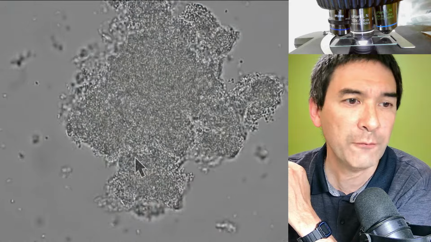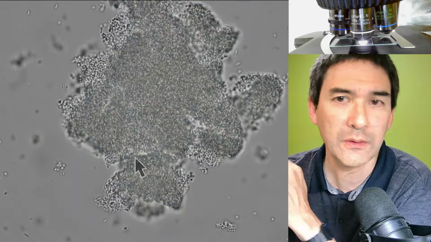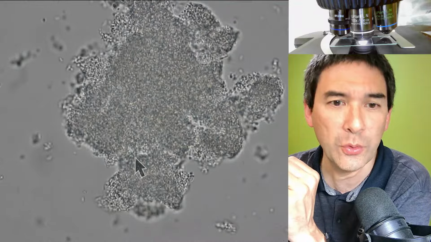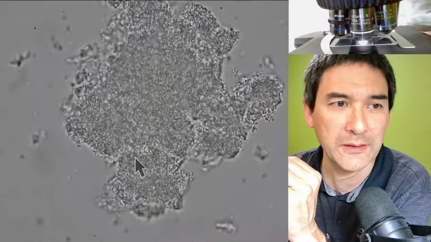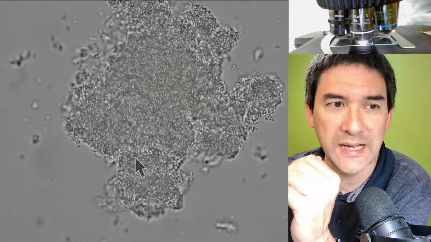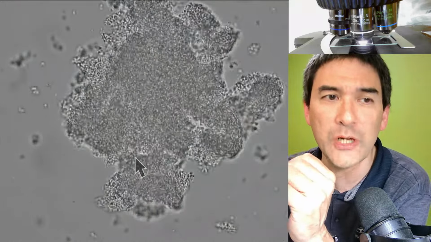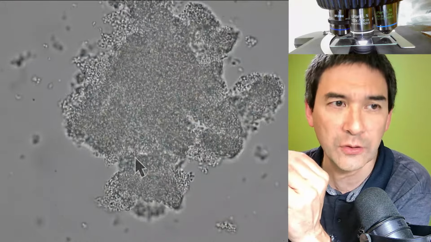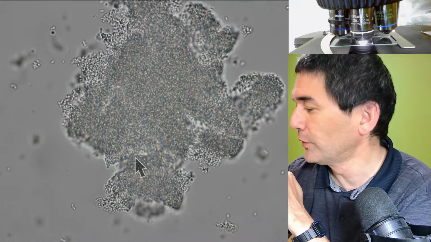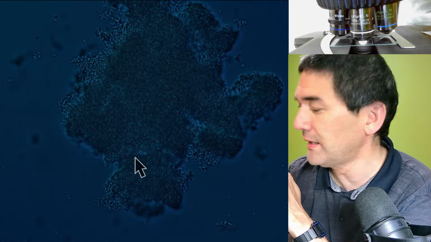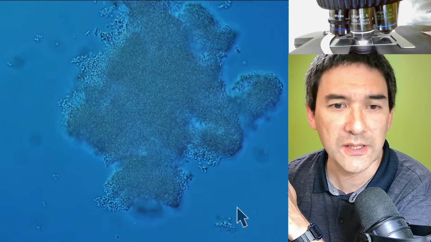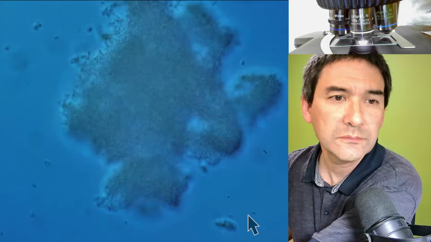Sometimes, look, I'm now focusing back and forth. You see that this does not only change the focus, but it also pushes the water a little bit. That's why the bacteria are moving back and forth. That's because of the slight pressure that the objective exerts on the cover glass over the oil. So just for the fun of it, let's see the whole thing again in DIC. This is basically how it looks in DIC.